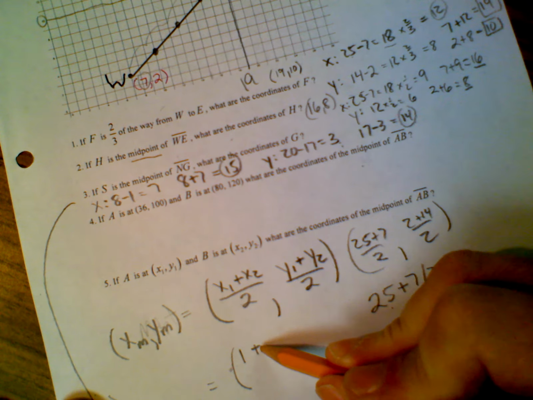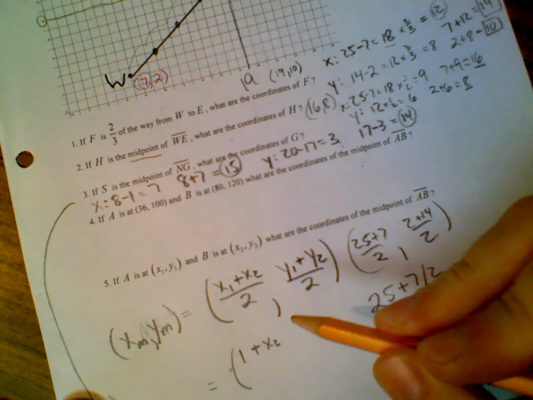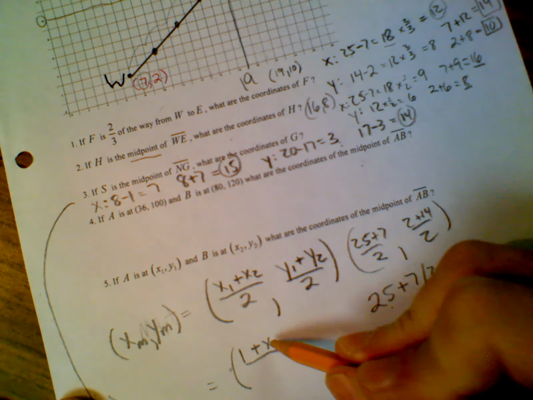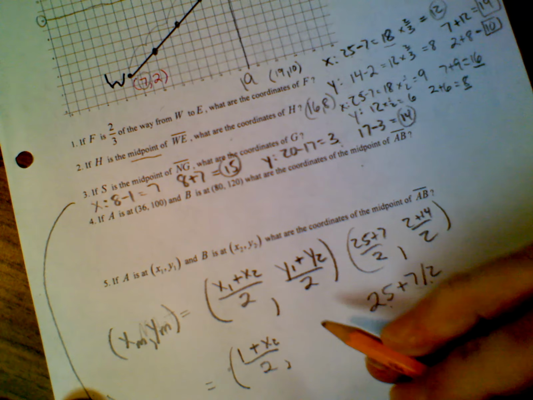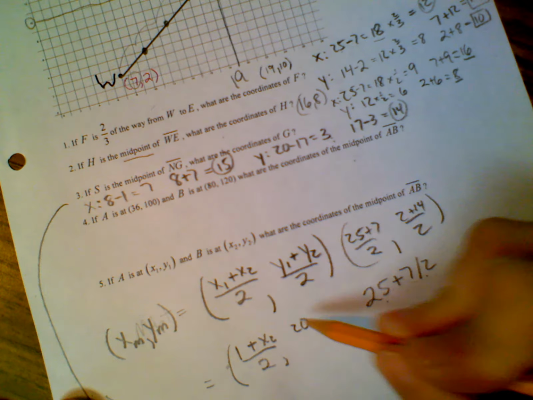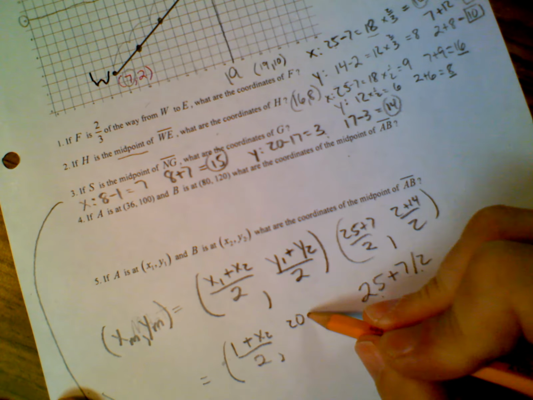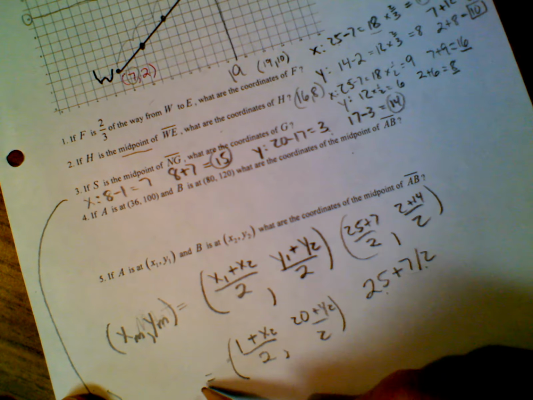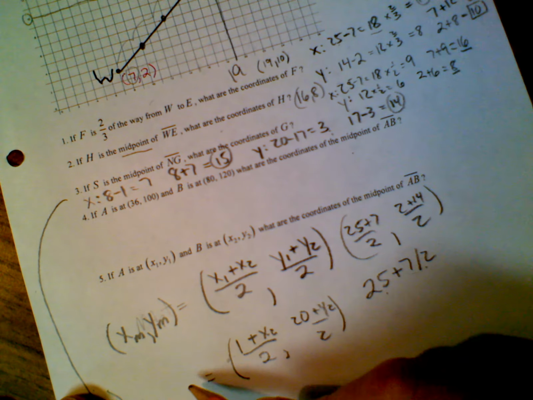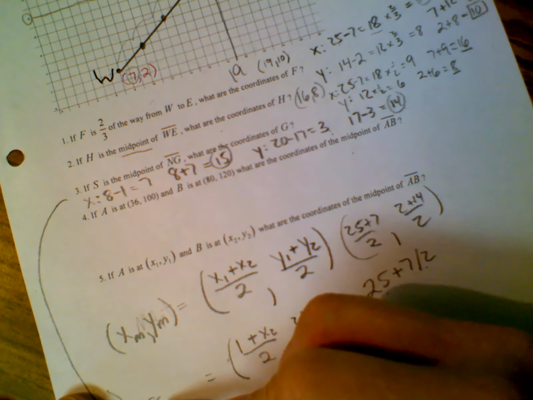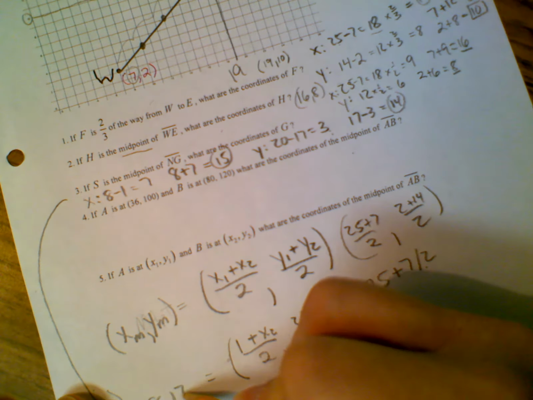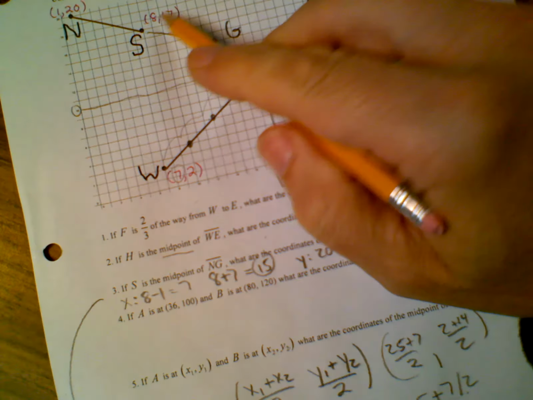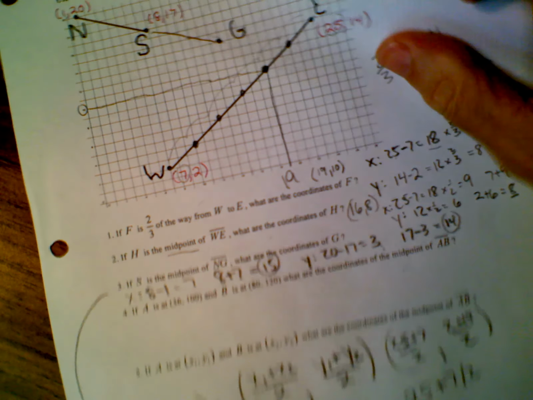We don't have the X coordinate of the other endpoint. Okay, so I got to leave that as a variable. And then we have the Y coordinate of one endpoint. We don't have the other one. What we do have are the coordinates of the midpoint. So I can plug those in. 8, 17. 8, 17 were the coordinates of S, which we were told is the midpoint.